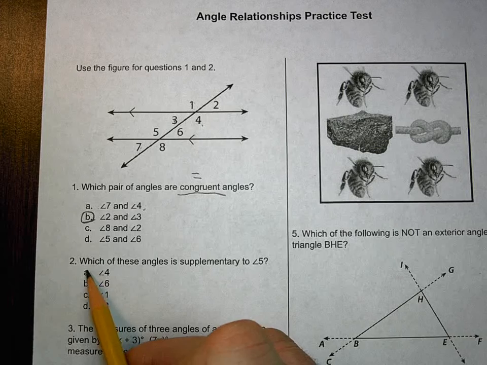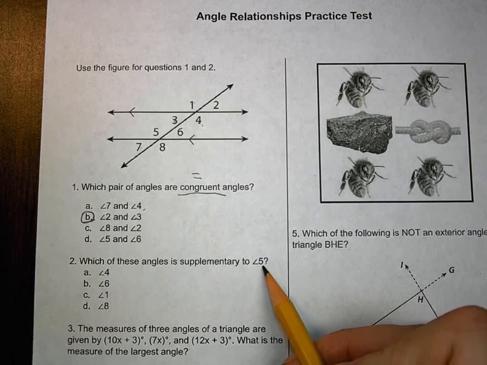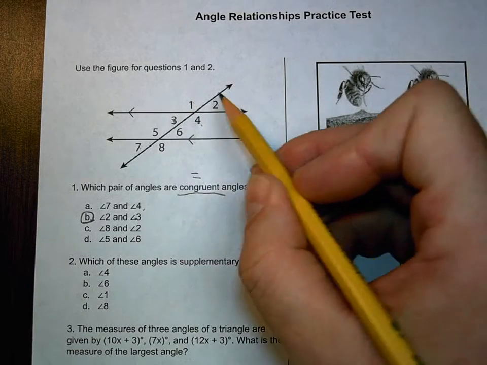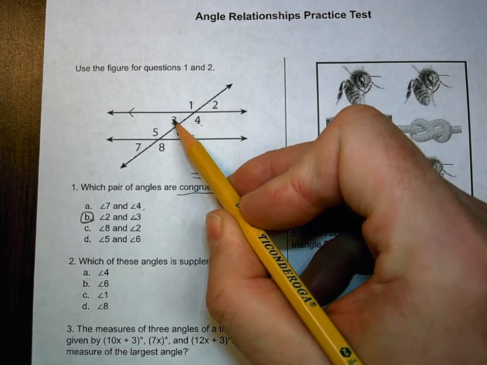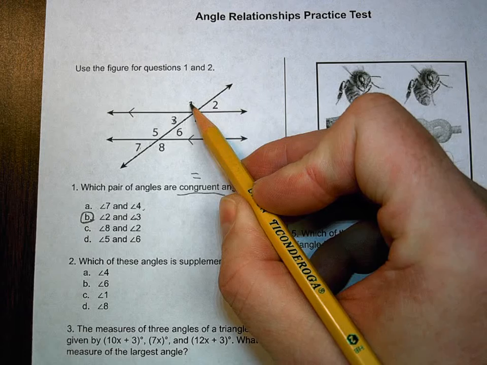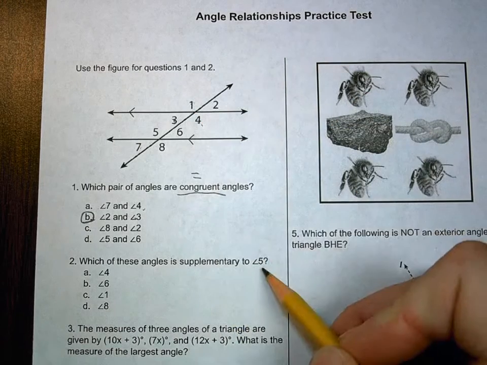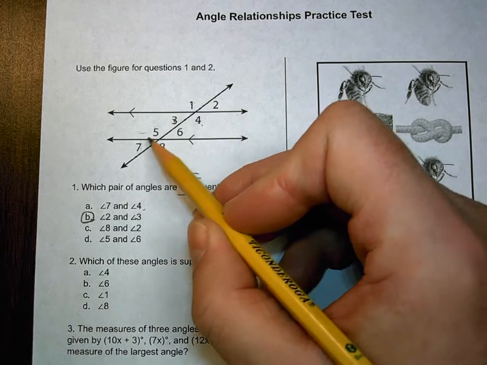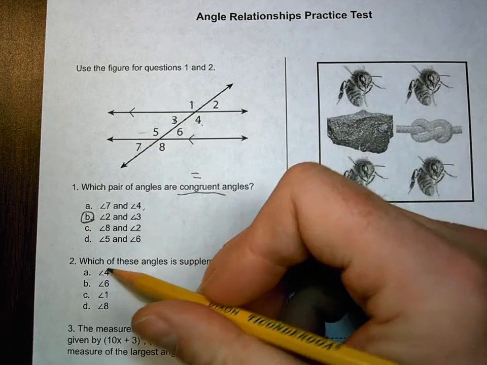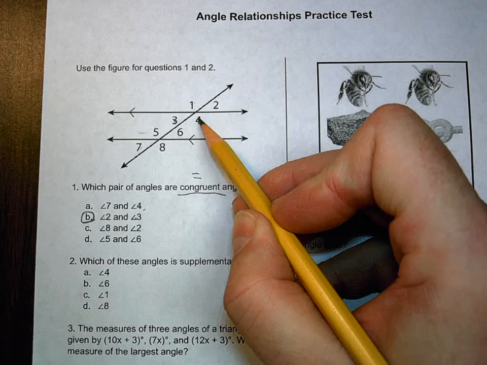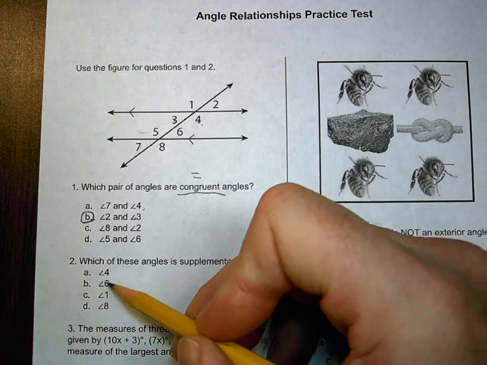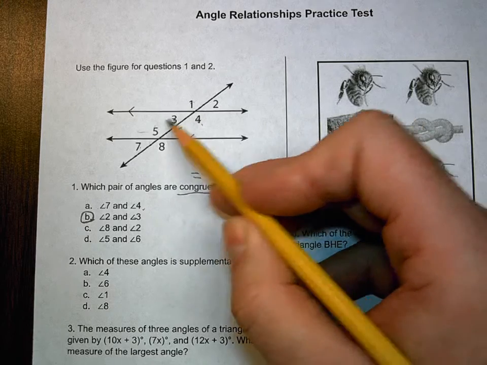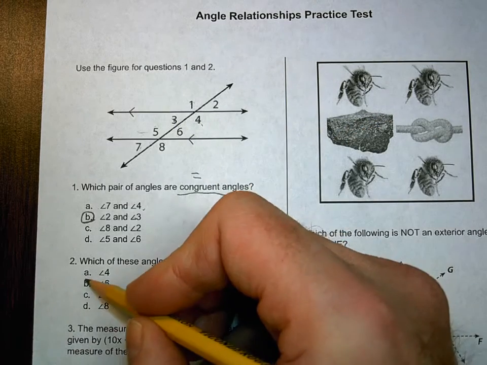So number 2 says, which of these angles is supplementary to angle 5? Remember, supplementary means equal 180. And in parallel lines cut by a transversal, any acute angle plus any obtuse angle makes a supplementary pair of angles. So we've got 5. 5 is an obtuse angle, so what we're looking for is an acute angle to make it supplementary. Angle 4 is another obtuse, so it's definitely not supplementary. Angle 6, it happens to be acute and it happens to be right next to 5, which not only makes it supplementary but side by side. So it definitely is angle 6.